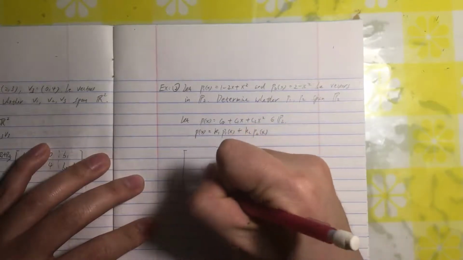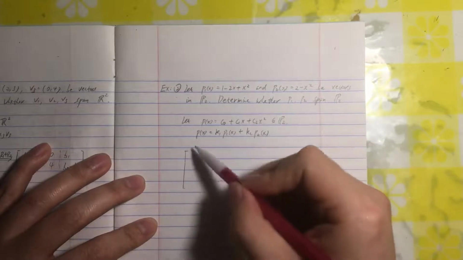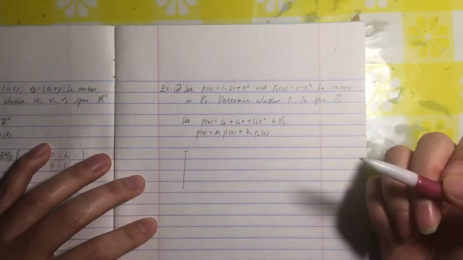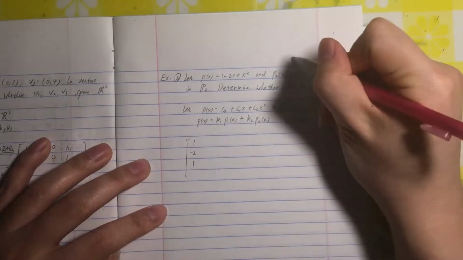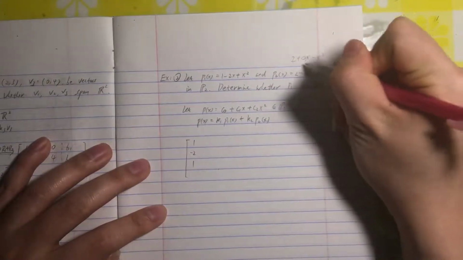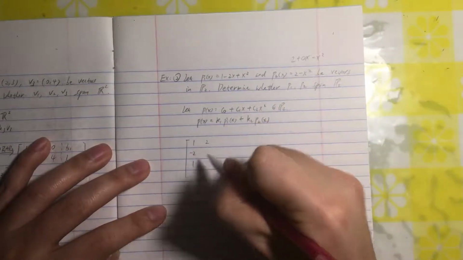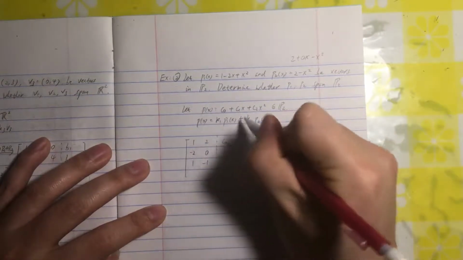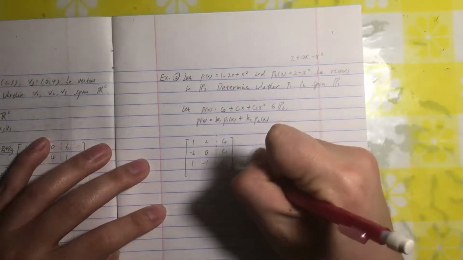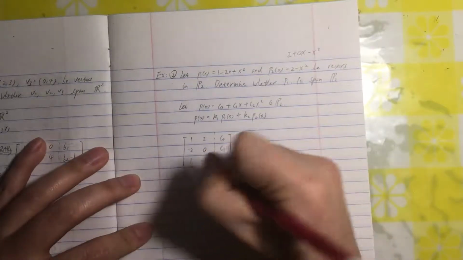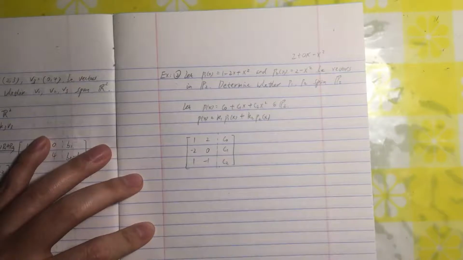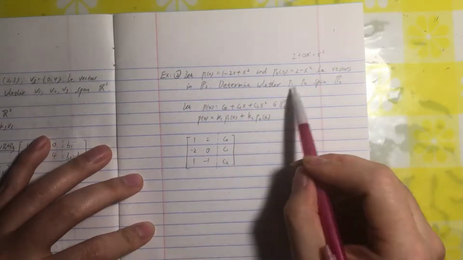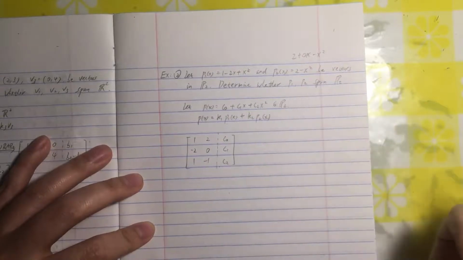So let's set out the equation first. It's a shortcut. We can write the coefficients of p1 and p2 in the first two columns, and the coefficients of p in the last column. Here, the coefficients of p1 are 1, -2, and 1. p2 can be written as 2 plus 0x minus x squared. Here, x is a missing term. So the coefficients of p2 are 2, 0, -1. The coefficients of p(x) are c0, c1, c2. We can try to reduce the matrix using Gauss-Jordan elimination. If we can find solutions for k1 and k2, that means p1, p2 span P2. Otherwise, p1, p2 don't span P2.